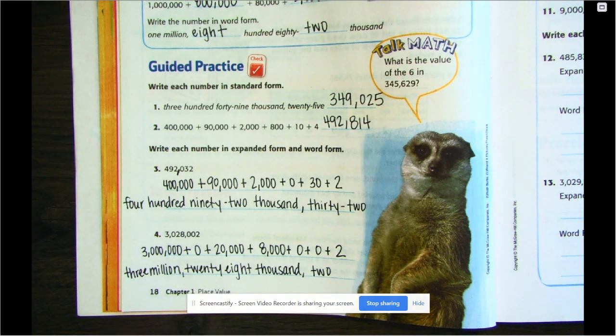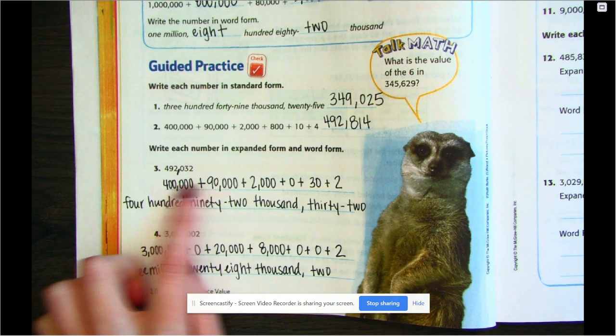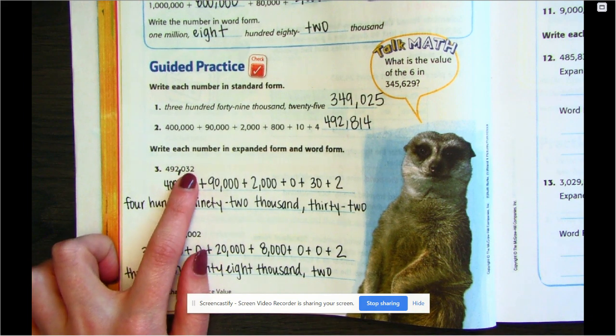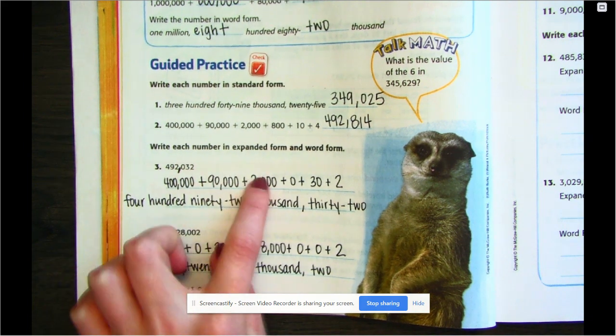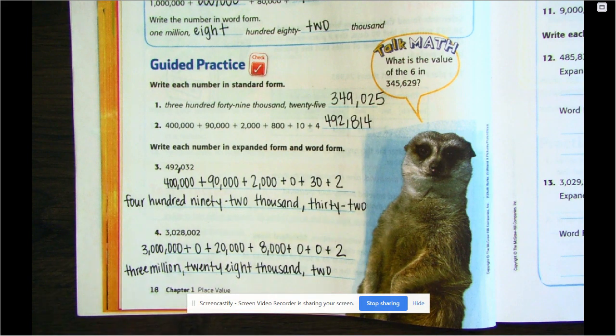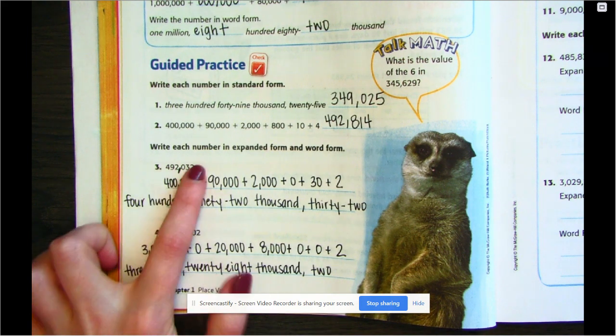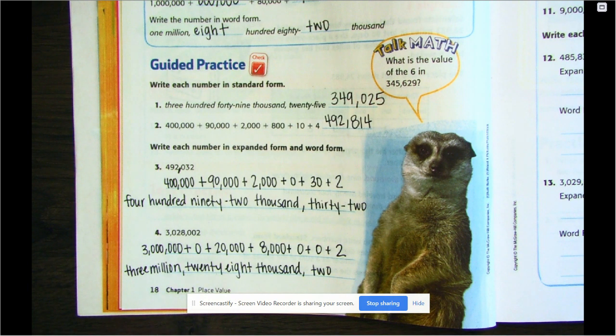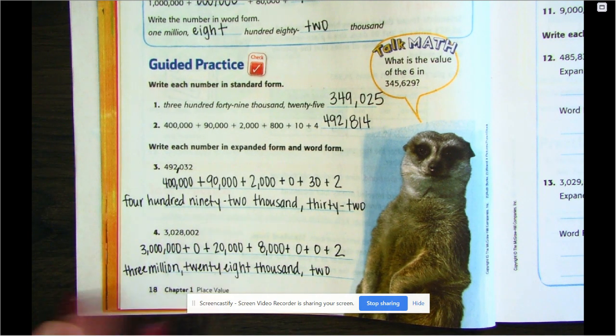But what I like to do is make sure I put the 0 in there because I can count the number of digits, and that's how many numbers I should have added. So this number has 6 digits, and I added 1, 2, 3, 4, 5, 6. That's how I know that I got all of those digits in the right spot. And then to do the word form, I just read the number out loud.